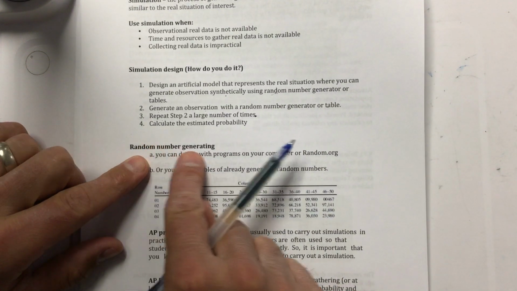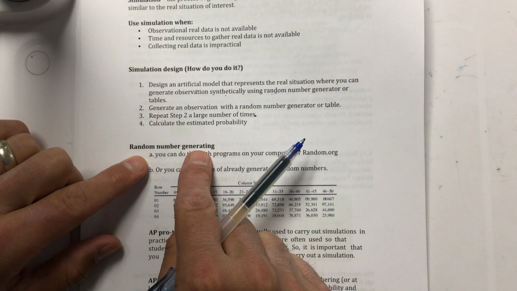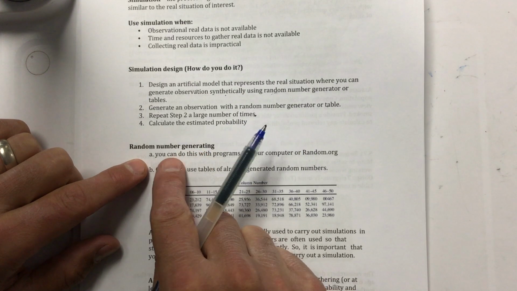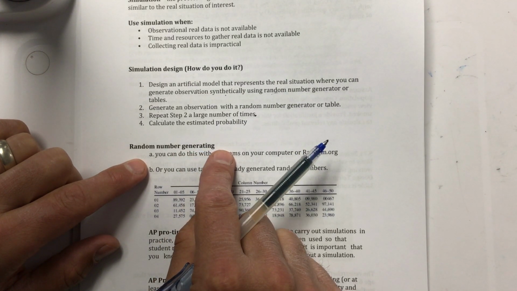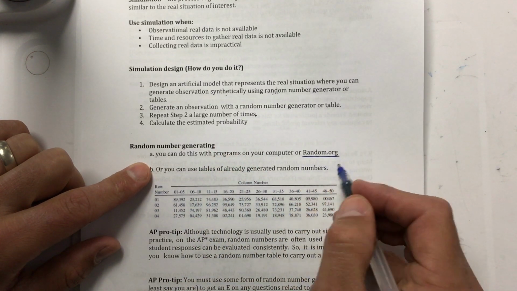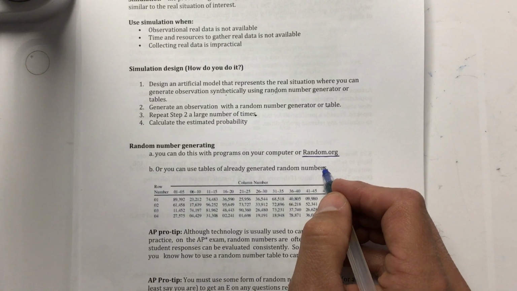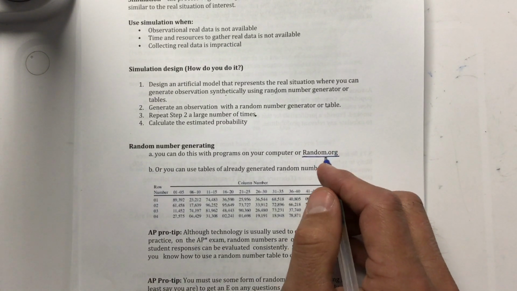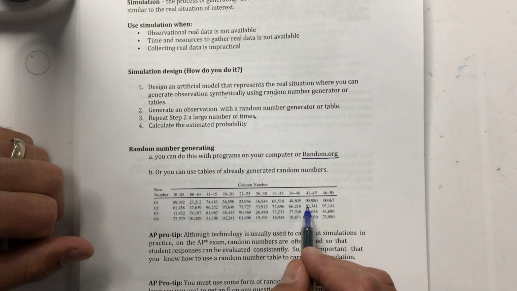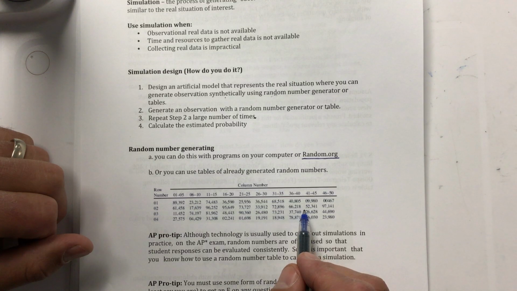All right, random number generating is an important part of this. We do that in sampling in chapter 1. Remember when we talked about sampling, and every question had to have some discussion about random number generator. Same with simulation. You have to say you're getting your instances using random number generator. So there are programs out there, like there's a website called random.org where you can put the parameters in and it'll just generate you a random number. You can certainly do that. Or you can use tables, and these tables are random numbers generated from some random number generator program.